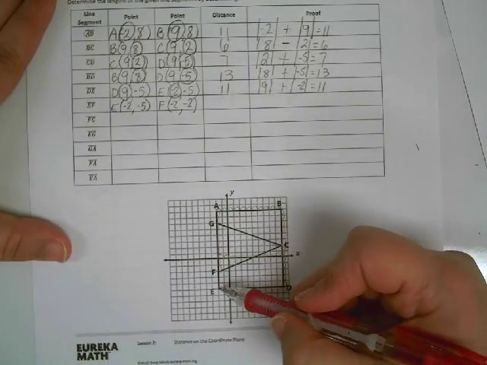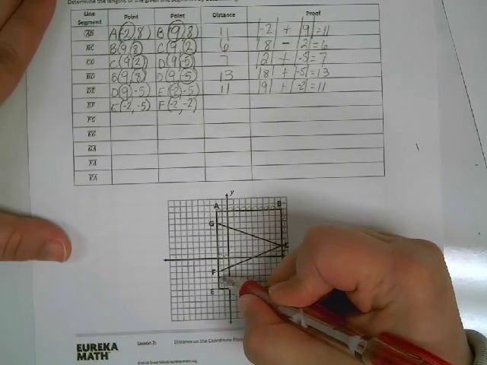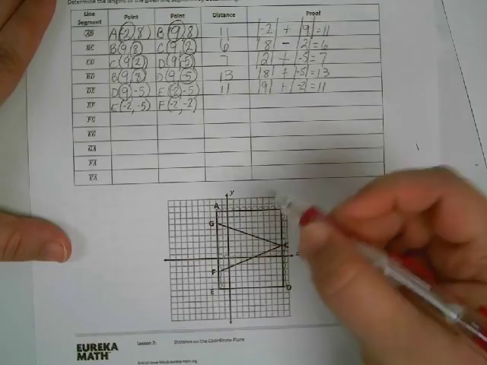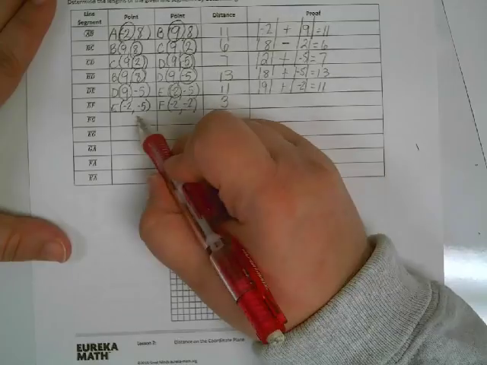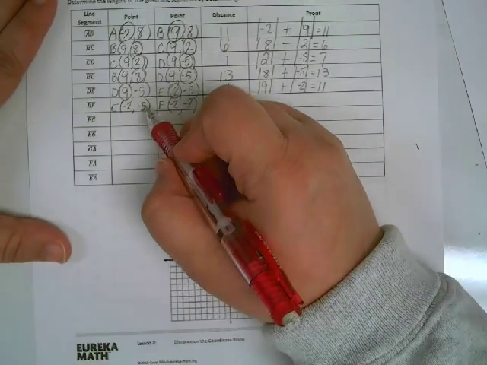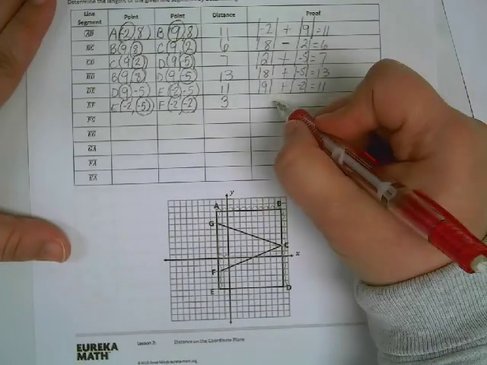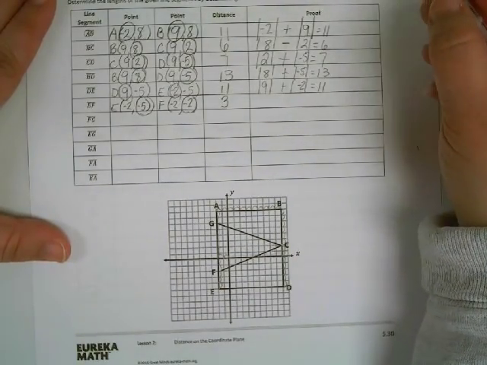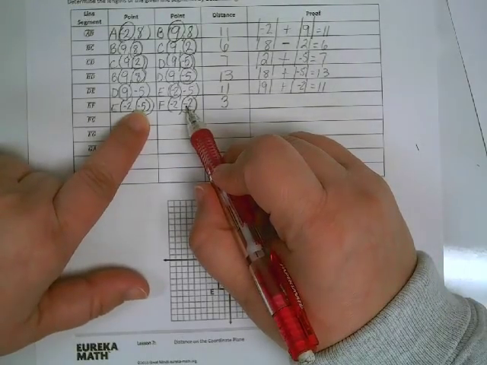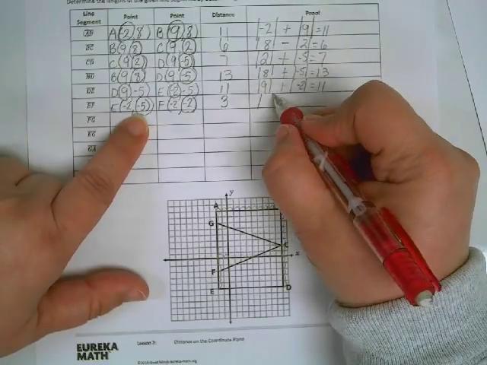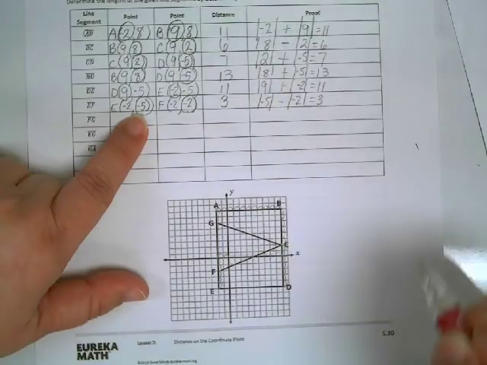Now I'm going to count the distance between E and F. 1, 2, 3. So my distance is 3. Now I'm going to look for my 2 that don't match. And it looks like my Y coordinates don't match. If the signs on the numbers are the same, then I subtract. So the absolute value of negative 5 minus the absolute value of negative 2 is equal to 3.